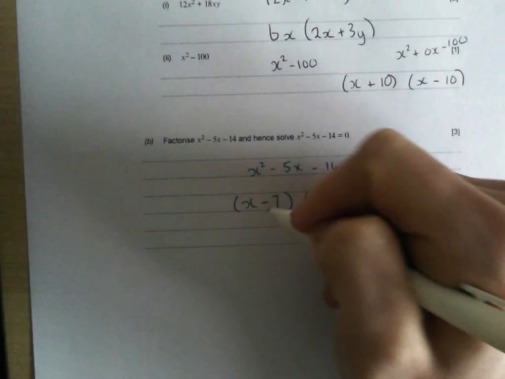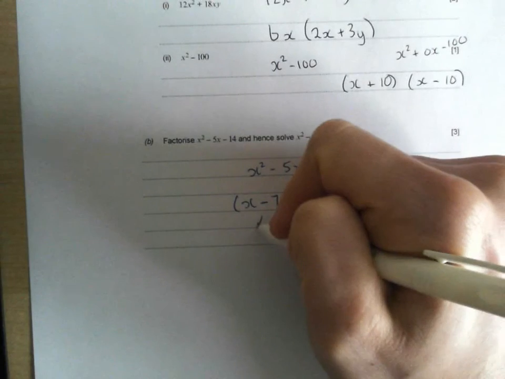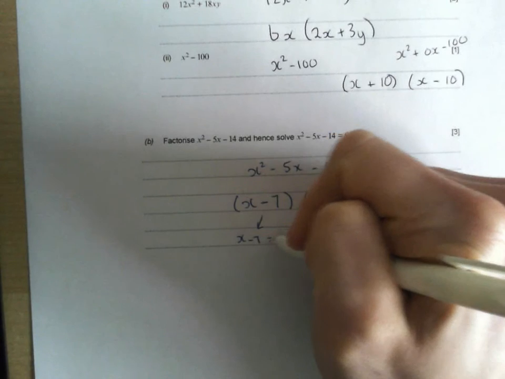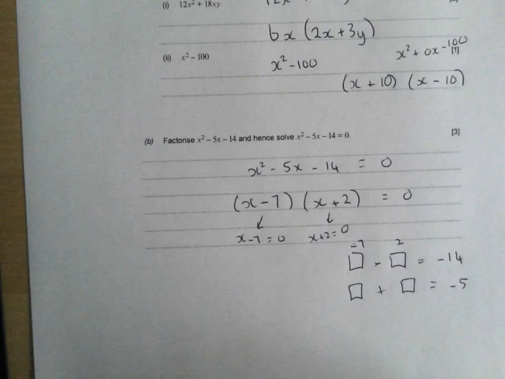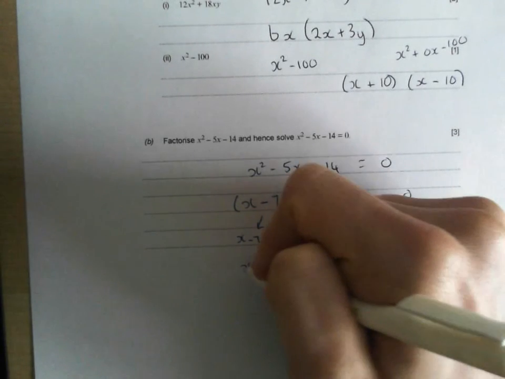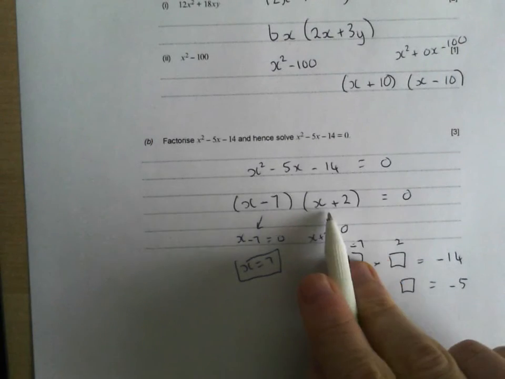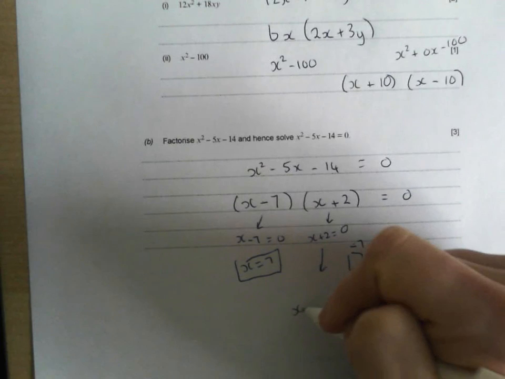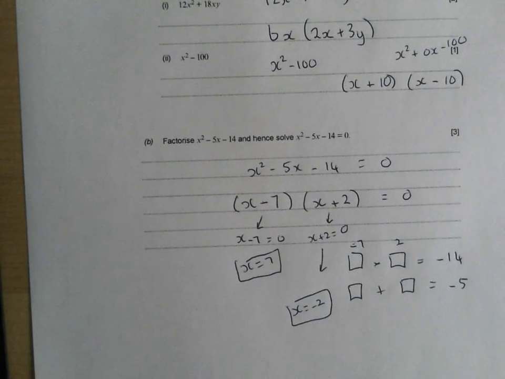And then all we've got to do now is solve the equation. So we've got a bracket times another bracket equals 0. So either this bracket equals 0 or this bracket equals 0. And what value of x makes x minus 7 equals 0? Well, that's going to give me x equals 7. And what value of x makes that bracket equals 0? Well, I think that's going to give me x equals minus 2. So there is a classic factorise and solve combination.